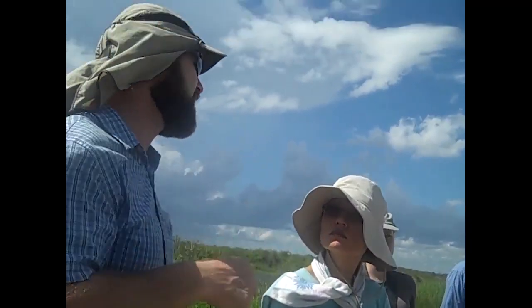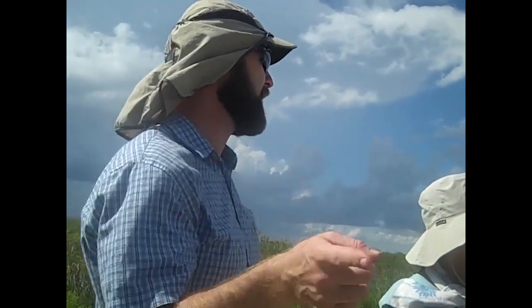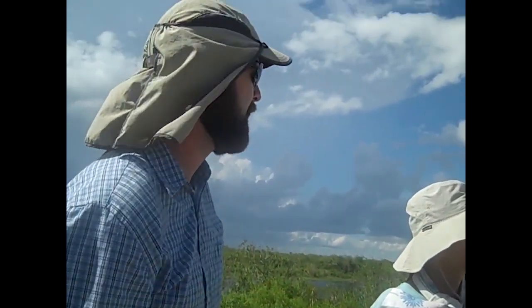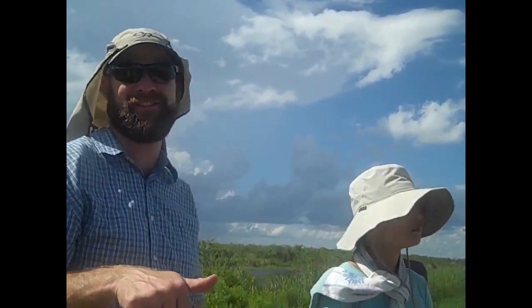So that was a neat study, and it's not hard to convince guys from Scotland to come here and do field work in the winter in South Florida. Because it's pretty cold there, and it's really nice here in the winter.